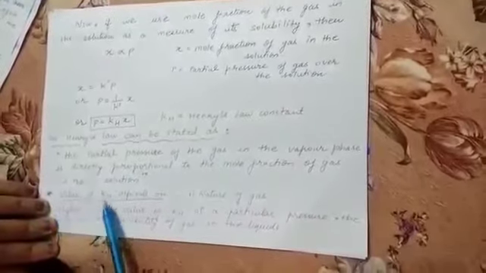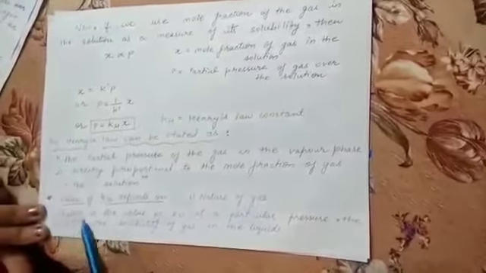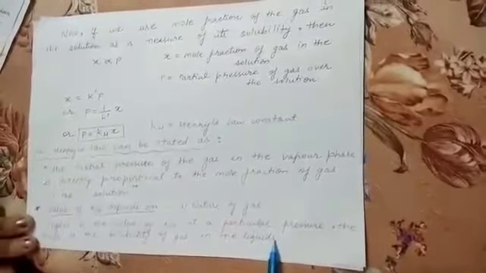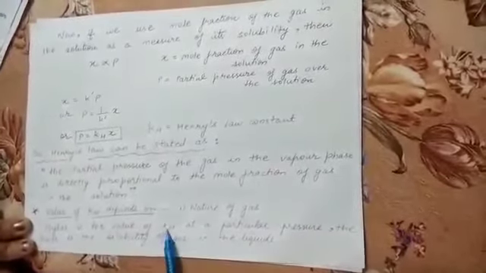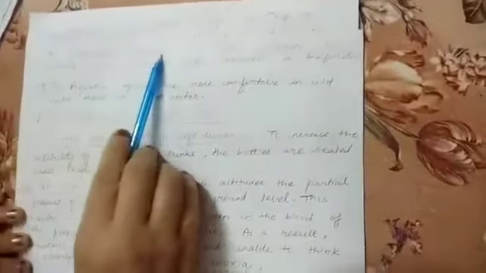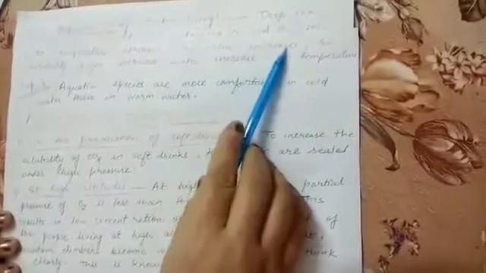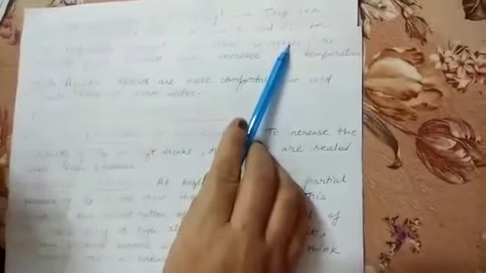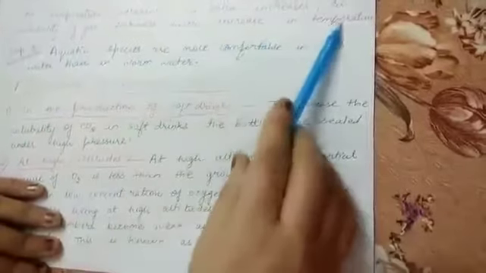Now, Henry's law constant. The value of Henry's law constant depends on the nature of the gas. Different gases have different values of this KH. Now, one important thing: the higher the value of KH at a particular pressure, the lower is the solubility of the gas in the liquid. So for those gases which have a higher value of KH, the solubility will be less. As temperature increases, the KH value also increases. So now we can relate. As your temperature will increase, your KH value will increase, so the solubility of gas will decrease with rise in temperature.